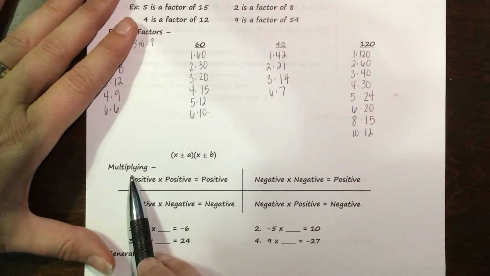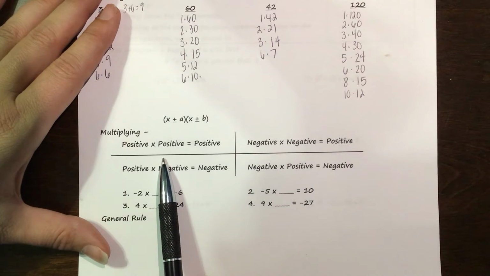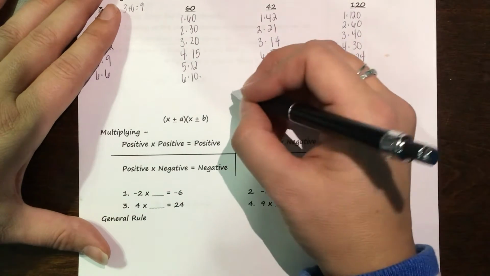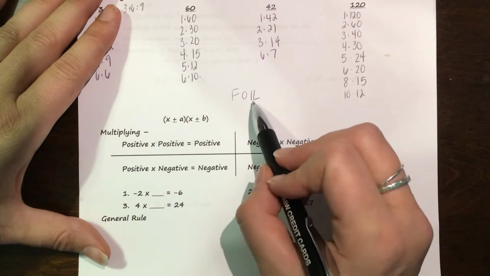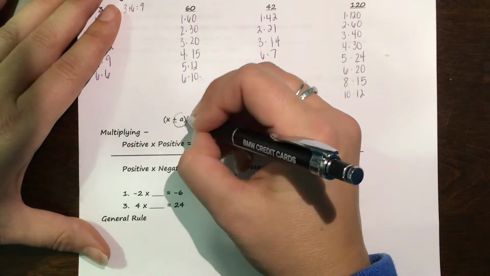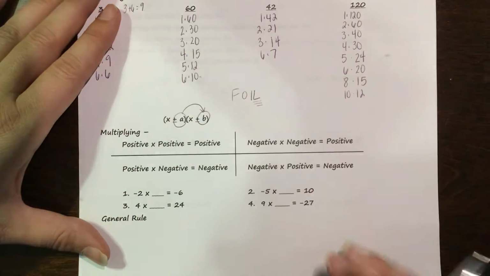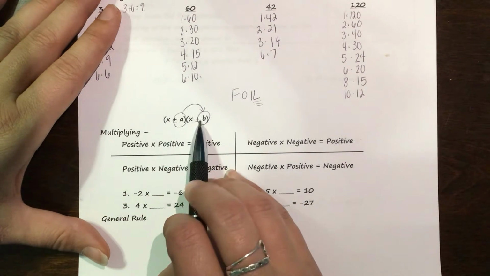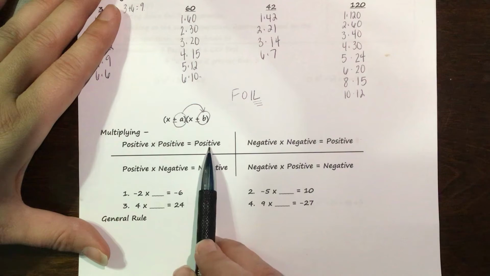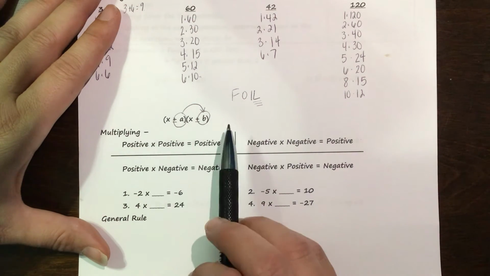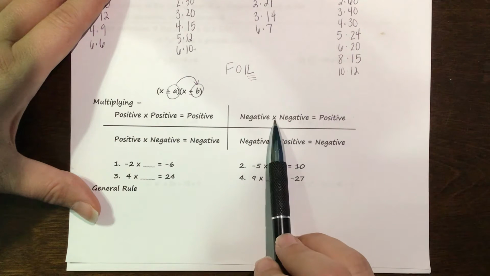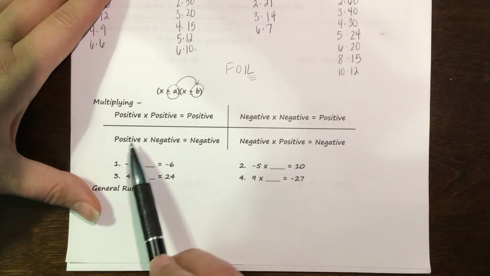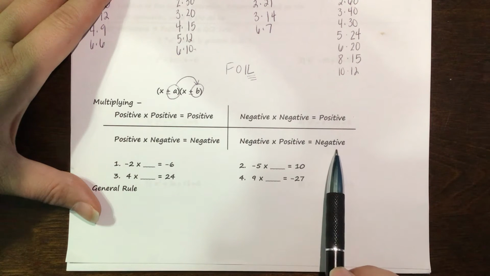Going into this, we need to talk about signs, positive and negative. Remember with FOIL, our last letter is the L for last, so we take the last times the last. This is where signs matter. If it's a positive times a positive, then our last number is going to be positive. A negative times a negative gives a positive. A positive times a negative is negative, and a negative times a positive is negative.